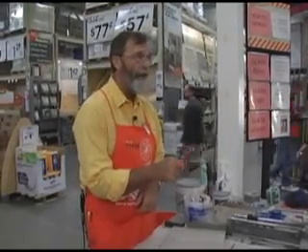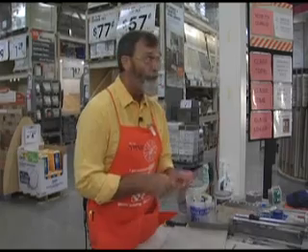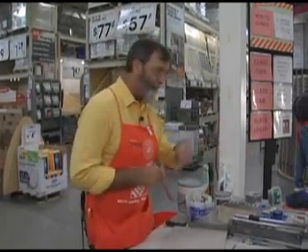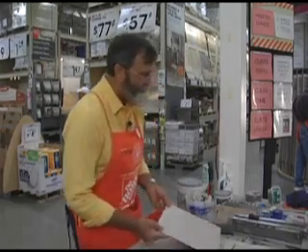A China marker will stay, but a China marker will also clean up easily with a sponge. So it's once again sold at the Home Depot. It's a nice little addition to make your job easier.